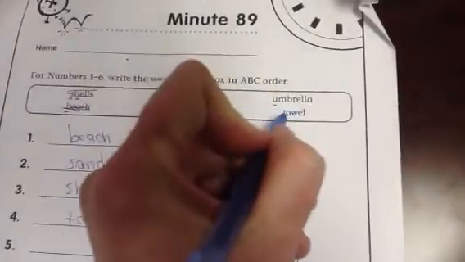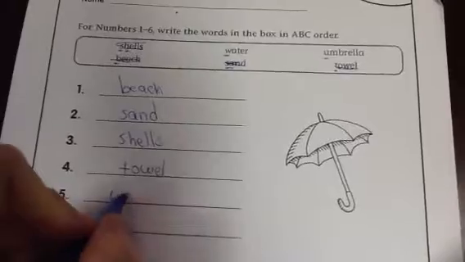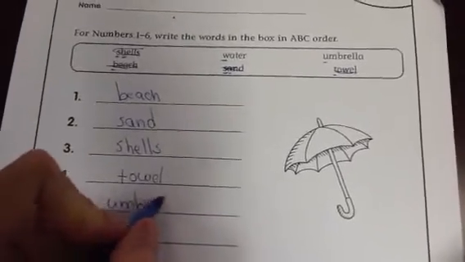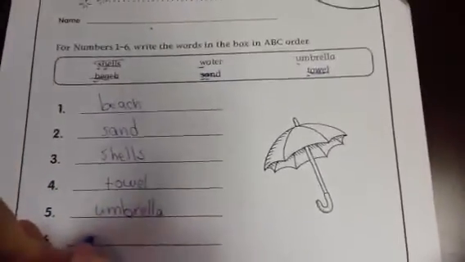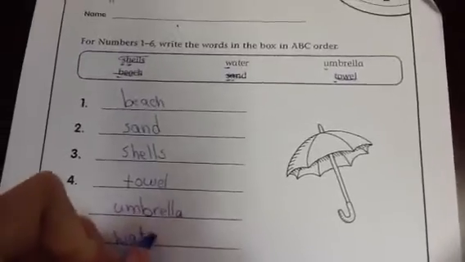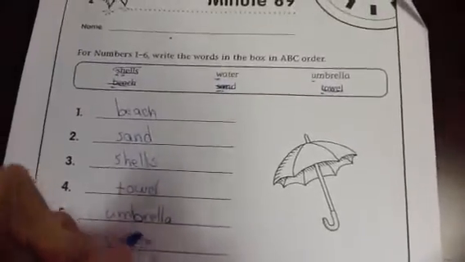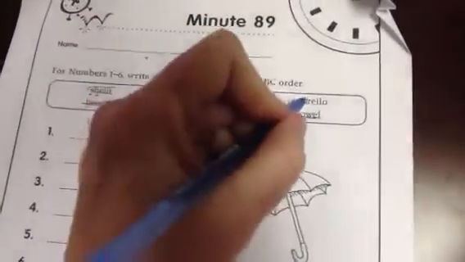and cross it out. U, we have umbrella. Please make sure you spell it correctly. It is right at the top of your paper. And the last one would be water. And cross both of those out. Now let's look at the bottom.